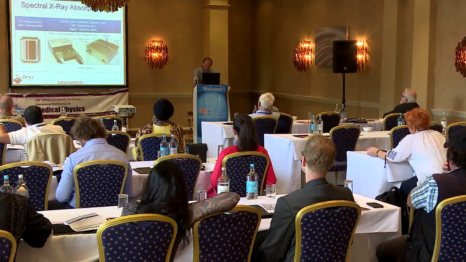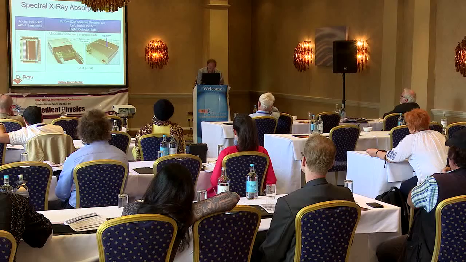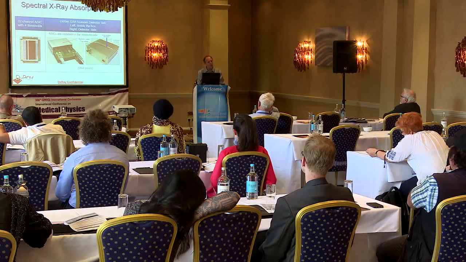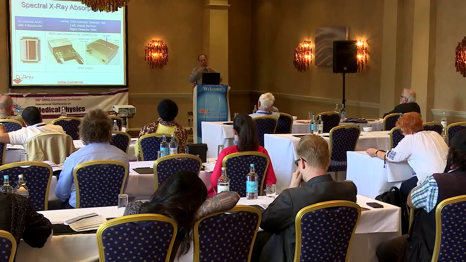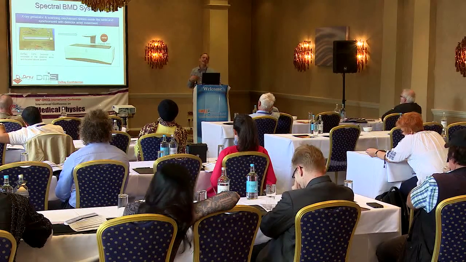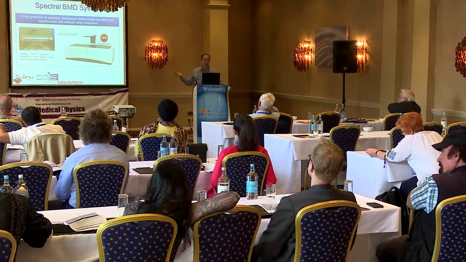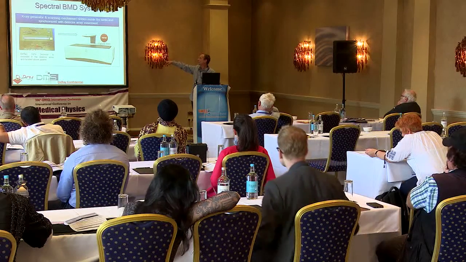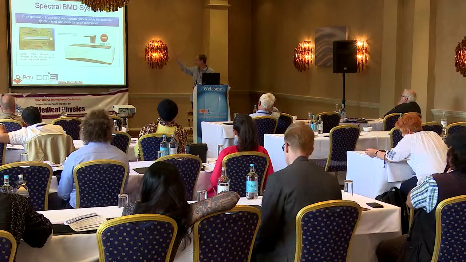Okay, and here you see a detailed picture of the ASIC, and it uses a linear array of inputs, not a 2D array of inputs as in the CT system. And this detector is in the Stratos DR system, which is provided by DMS.